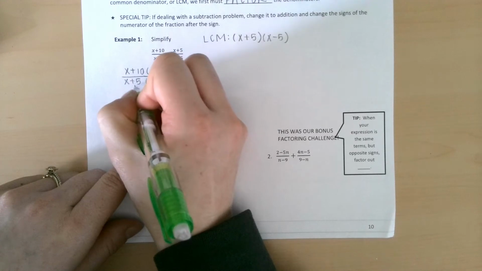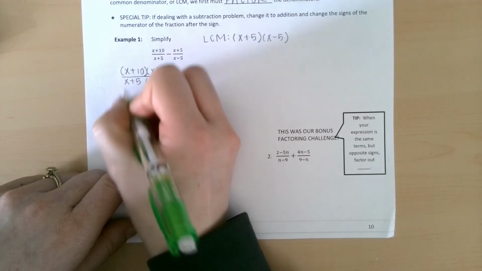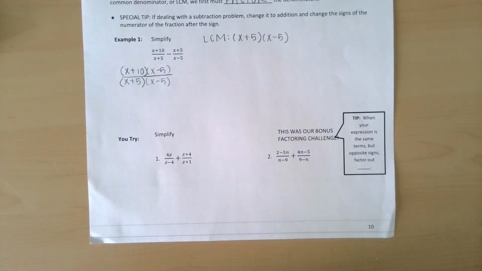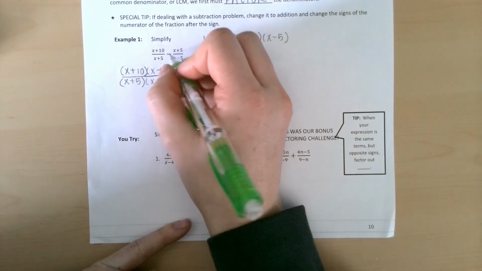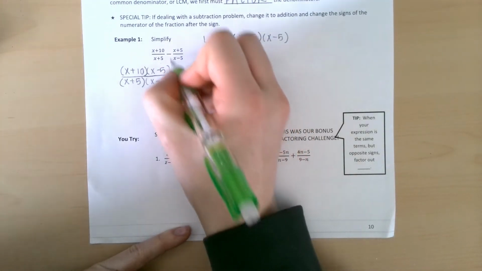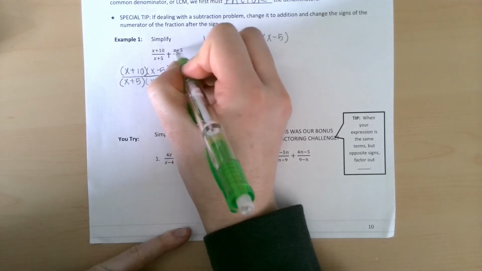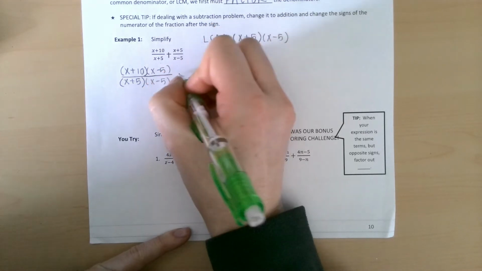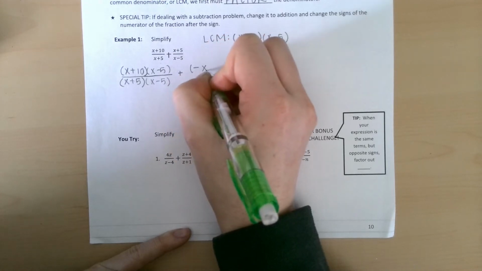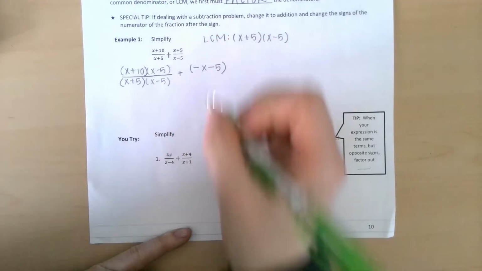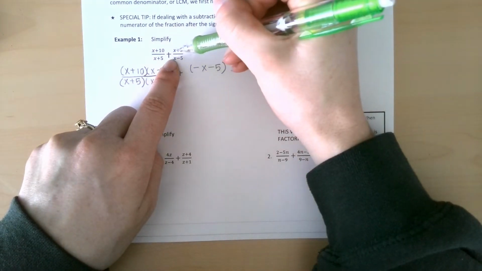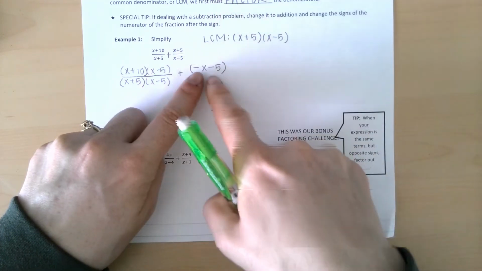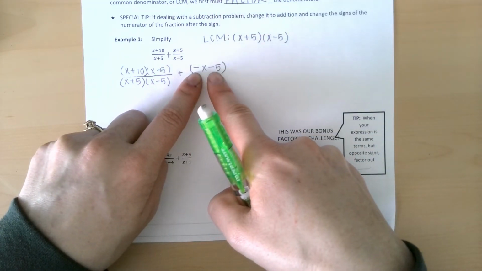Now, because this x plus 10 and x plus 5 are binomials, two pieces, I am going to put them in parentheses. Okay, I'm going to rewrite my second fraction, and what we said to do for this special tip was to change this into a plus sign, and I'm going to change both of the signs on this guy, so that's going to make this a negative x and a negative 5. See how I did that? I just changed this middle sign to a plus, and then changed both of these, since they were positive x, positive 5, into a negative x and negative 5.